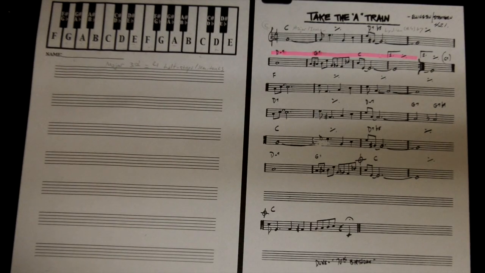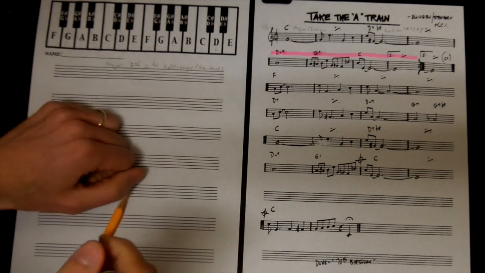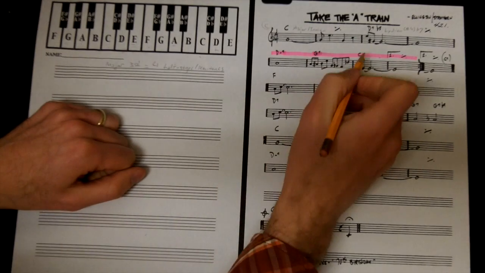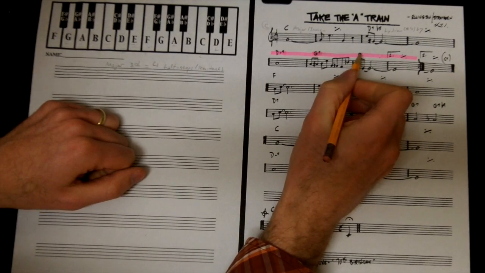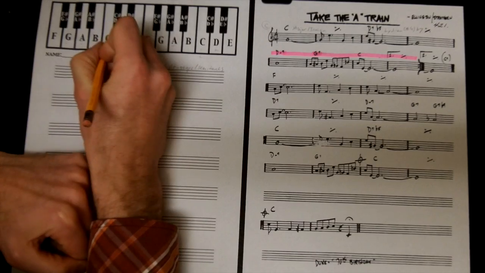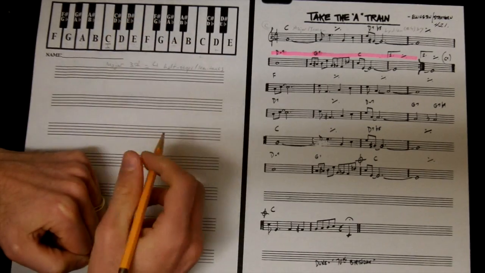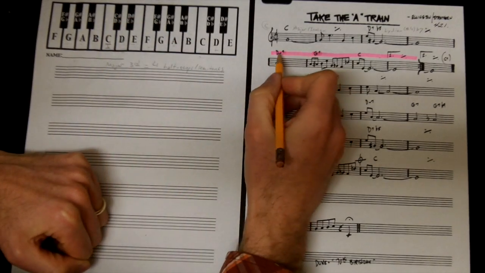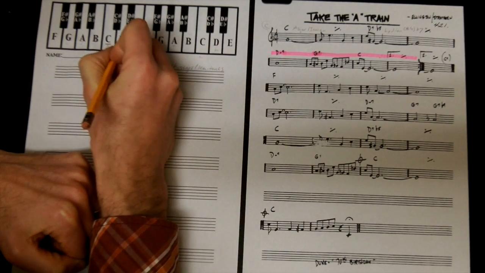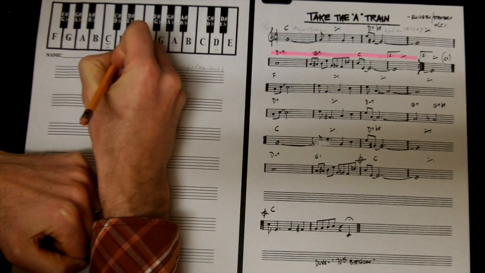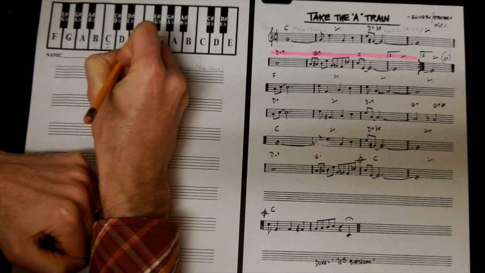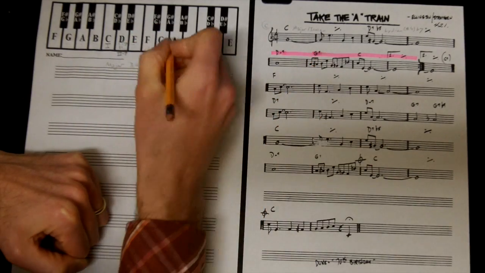The reason it's called a II-V-I is because of the relationship of the notes to C. C is 1. We've established that. C is 1, or a capital I, a Roman numeral I. 2 minor 7 is D, or like this. G is 5, 7.